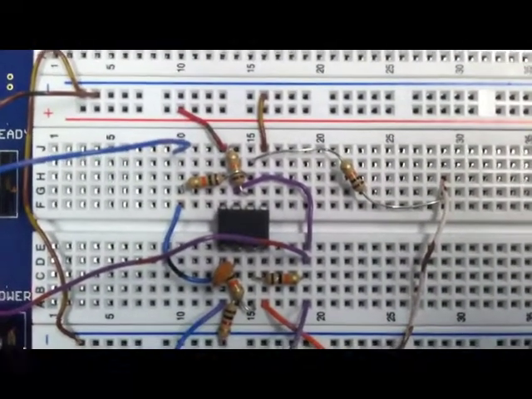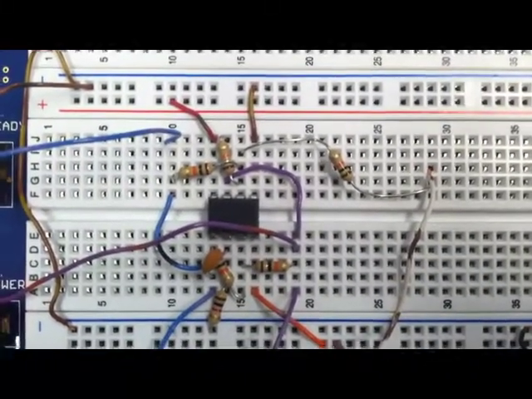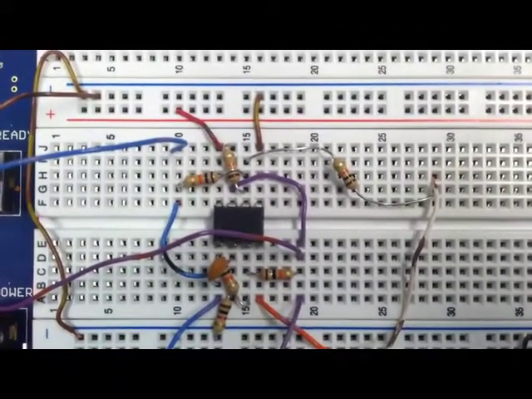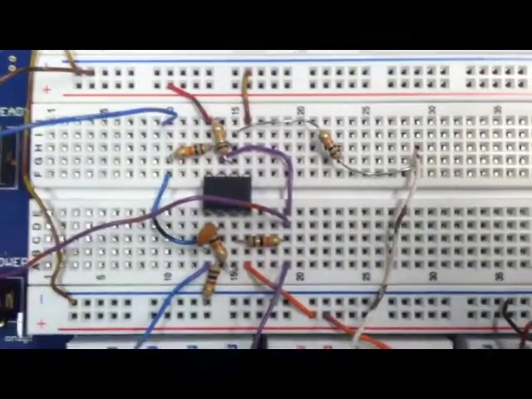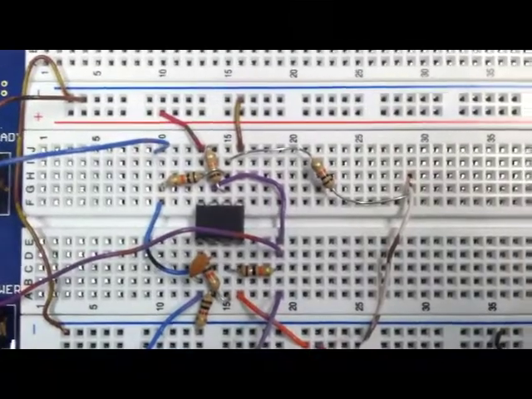Okay, so here's the circuit on the breadboard. This is the circuit for plotting the DC transfer characteristics of the Schmidt trigger. For more information on the circuit, please refer to the positive feedback lecture.